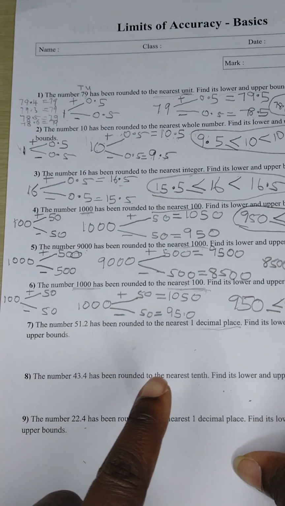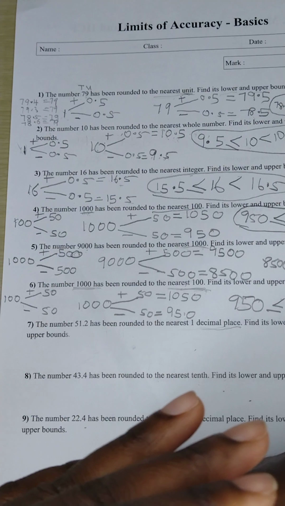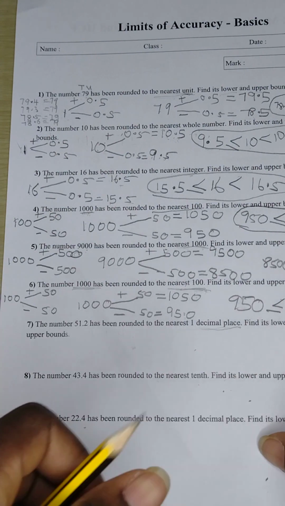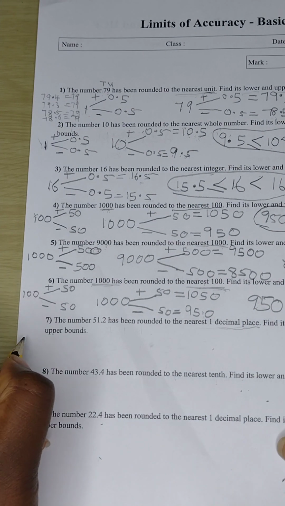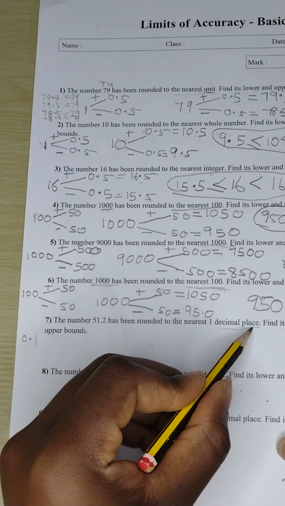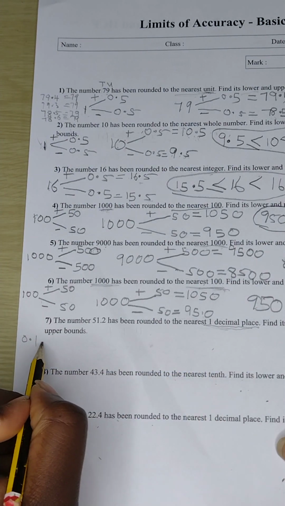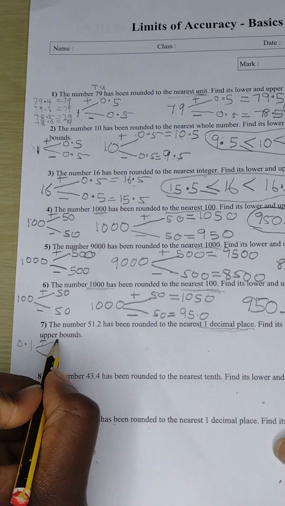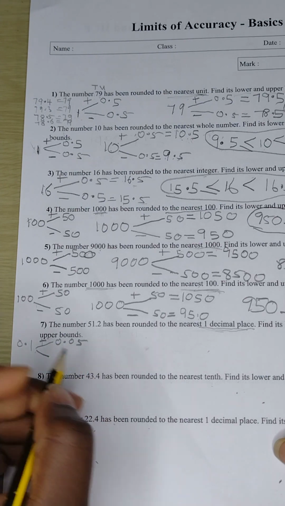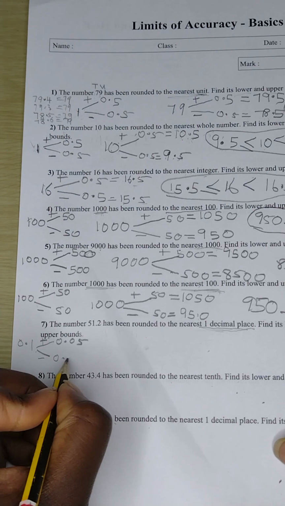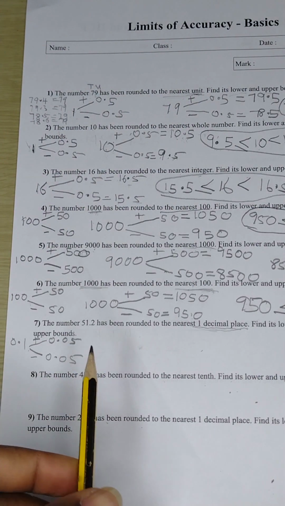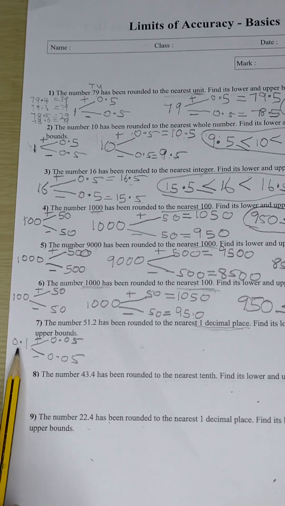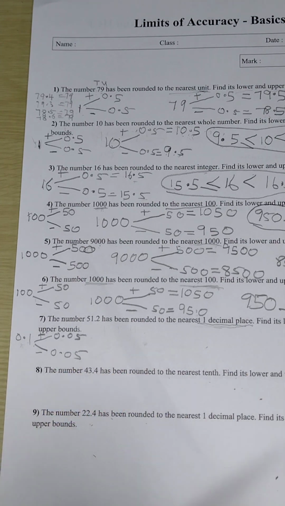So same thing with decimals. You can have 0.1, 0.2, 0.3, 0.4, 0.5, and so on. But the smallest one decimal place you can get is 0.1. So we're going to take 0.1 because we are working with the nearest one decimal place. Now you split that 0.1 into two parts, same as before. The upper bound will be that you're adding 0.05. The lower bound will be that you're subtracting 0.05. If you're wondering how I got 0.05, 0.1 divided by 2, or split into two equal parts, will be 0.05 and 0.05.